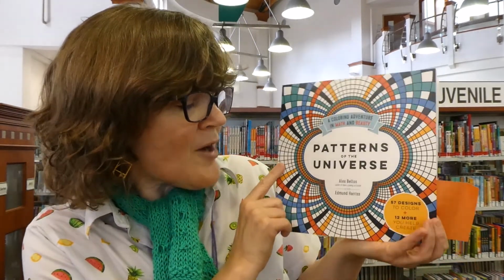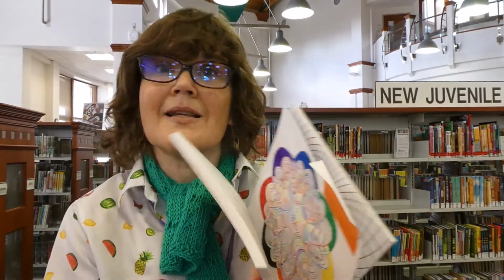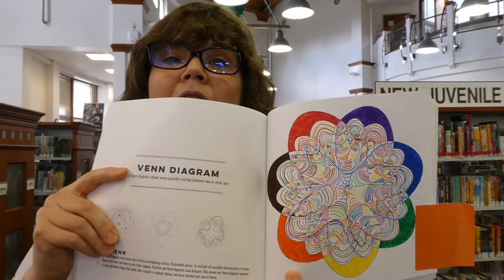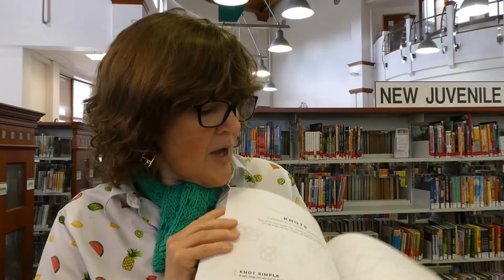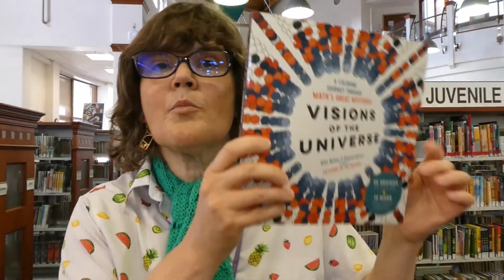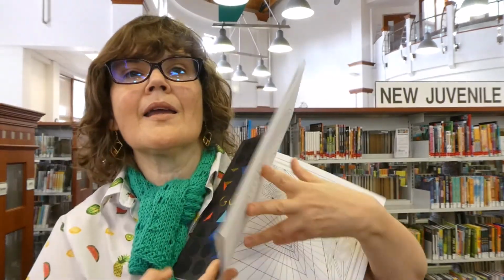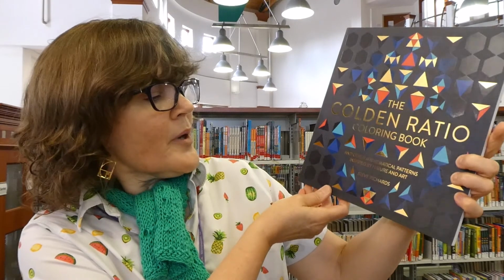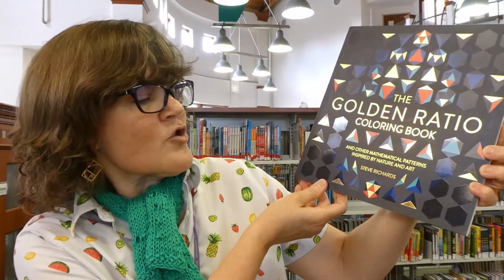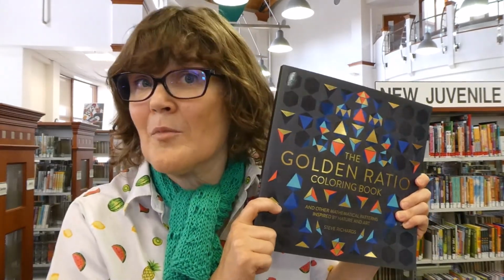But the first one is called Patterns of the Universe by Alex Bellos and Edmund Harris. And it's a coloring book with math ideas. Here's a multi-Venn diagram that I colored. But the whole thing presents some math ideas and then patterns you can color using those ideas. And a follow-up to the book is Visions of the Universe, also by Alex Bellos and Edmund Harris. And another coloring book with the same idea is called The Golden Ratio Coloring Book and Other Mathematical Patterns Inspired by Nature and Art by Steve Richards. Again, I'm sorry they're not library books, but I found these on Amazon.